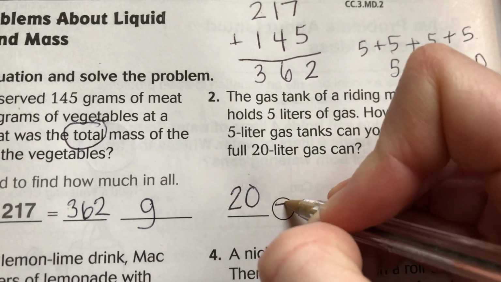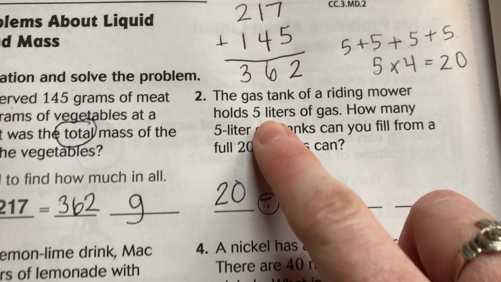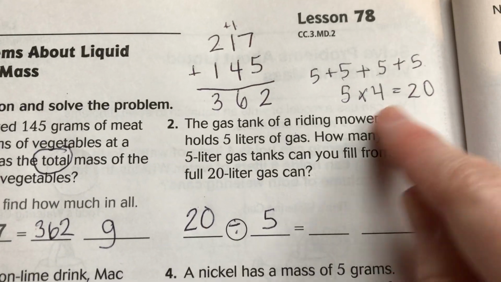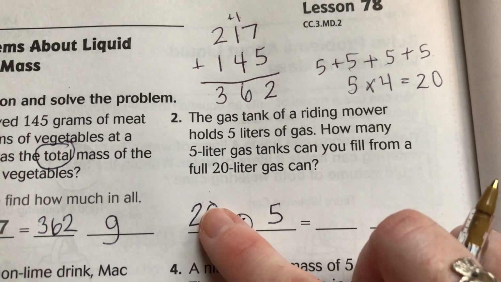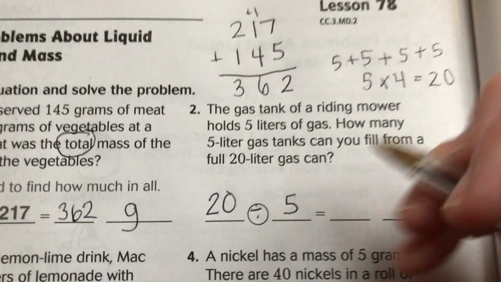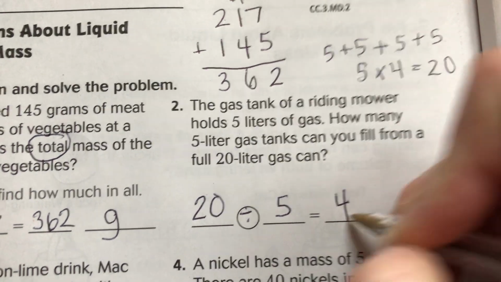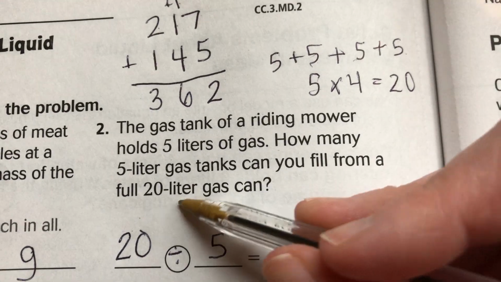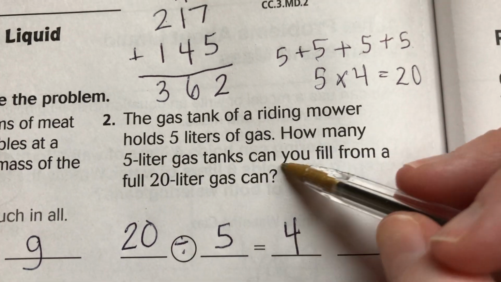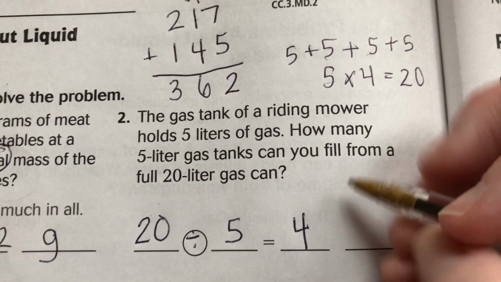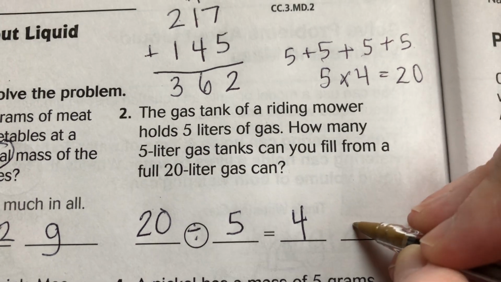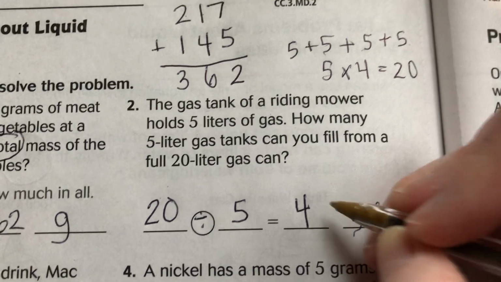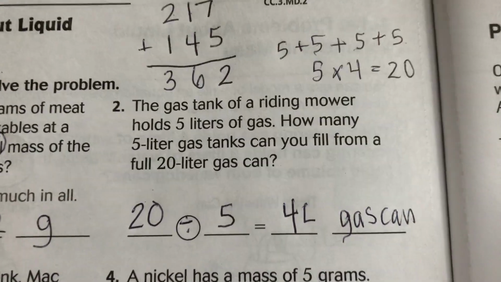When we divide, the big number goes first. Now I'm dividing by how many liters are in each can, which is 5. And what times 5 equals 20? 4. So it says how many 5-liter gas tanks can you fill, we would say 4 gas cans.